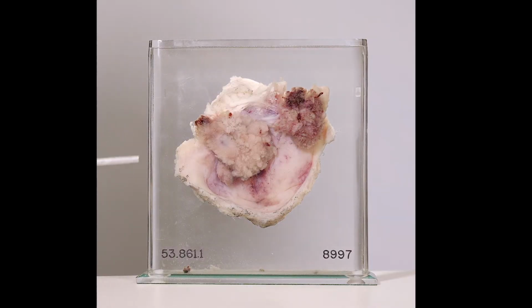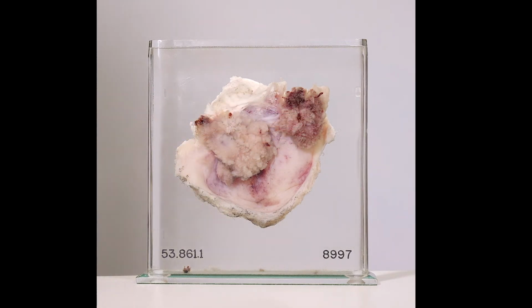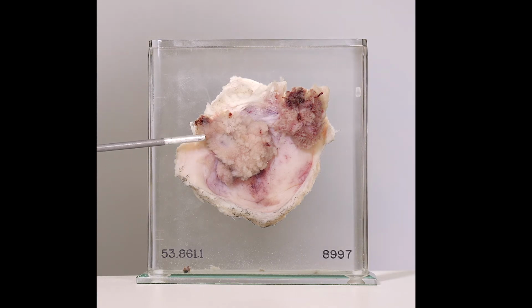The specimen has been opened to show 2 large papillary tumours, one here and one here. Both of these tumours are situated near the openings of the ureters, this region here and this region here. Notably, this tumour on the right extends across the vault of the entire bladder. Both tumours also have broad bases, here and here, and many of the processes are thick and squat.